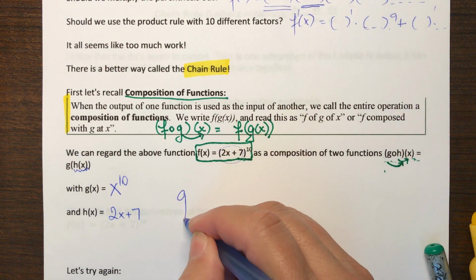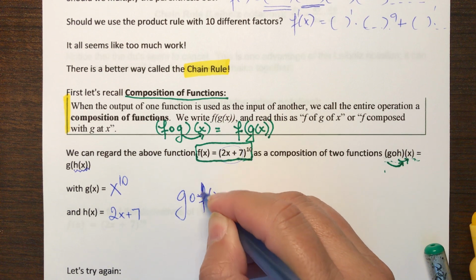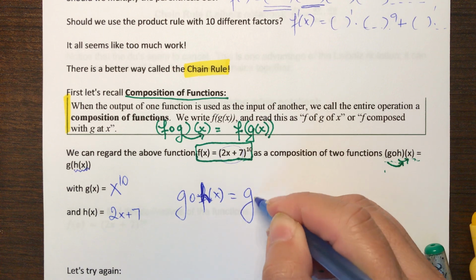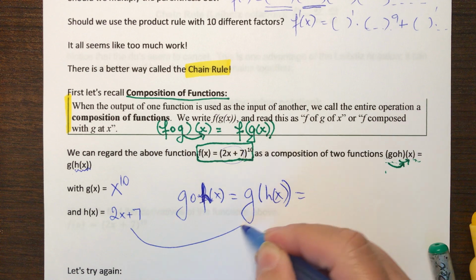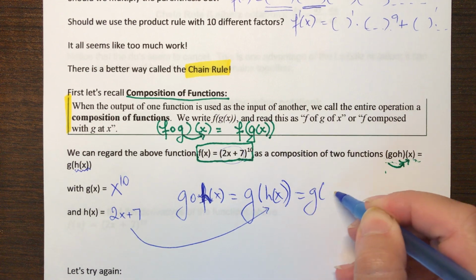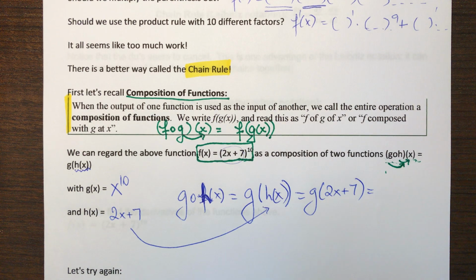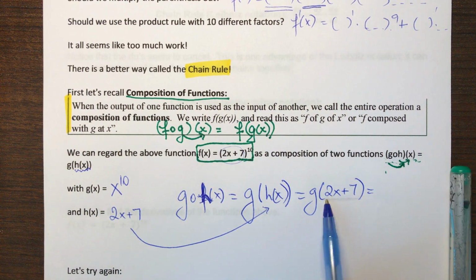So again, g composed with h of x is g of h of x. So what's h of x? h of x is 2x plus 7. That's what it equals. What's g of x? g of x is x to the 10th, but it's not an x that I'm plugging in, right?